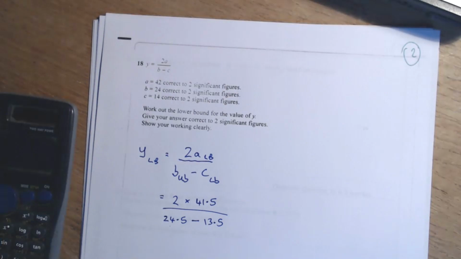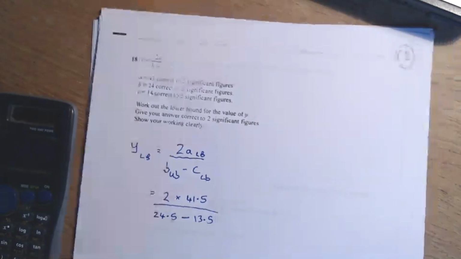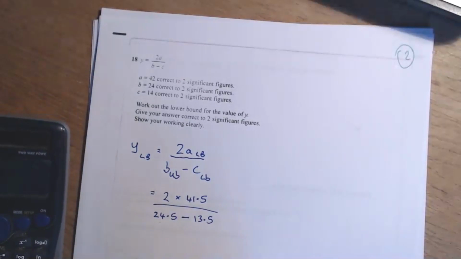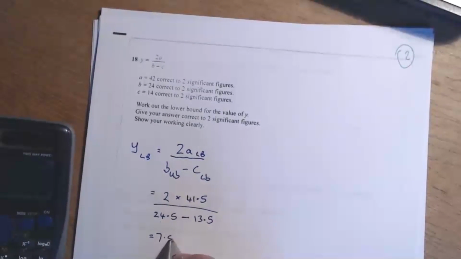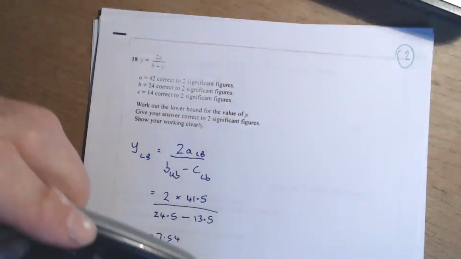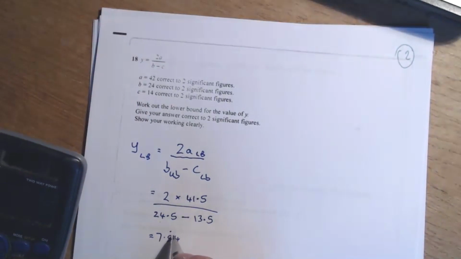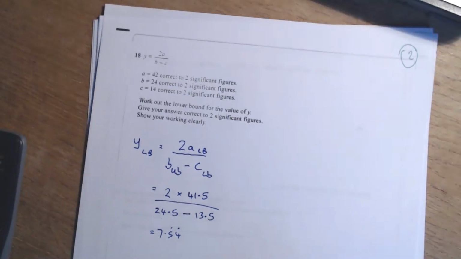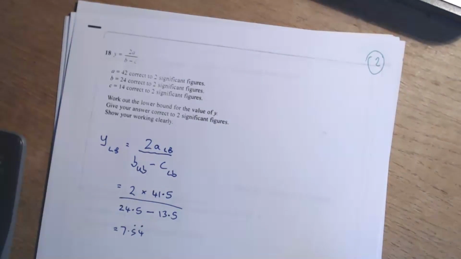So in the numerator, we're going to have 2 times 41.5. Use the blue circle to move down to the denominator. 24.5 take away 13.5, and that gives us 7.54 recurring. I'm just trying to see, I can't quite see at the start. Yes, I think that's got a dot on the 5 and a dot on the 4. So to two significant figures, that's going to be 7.5.